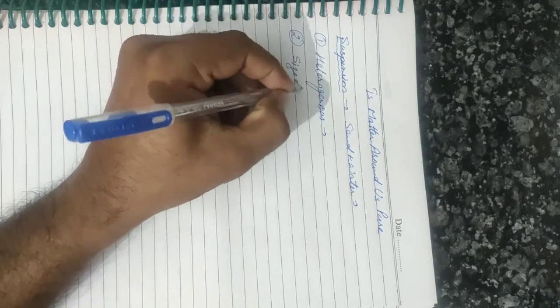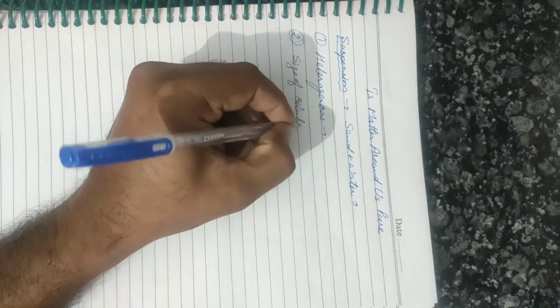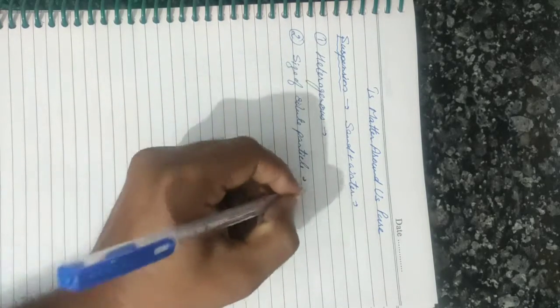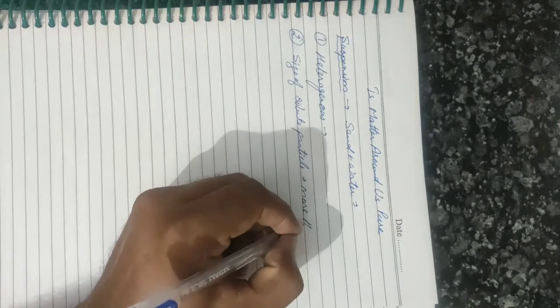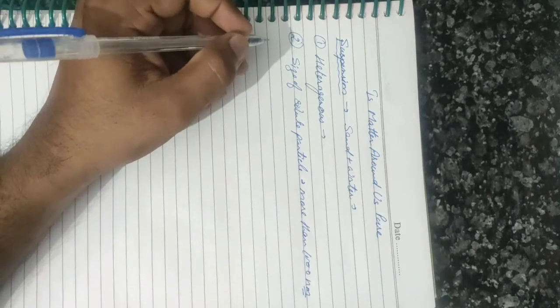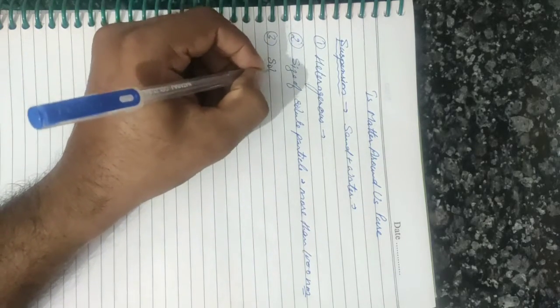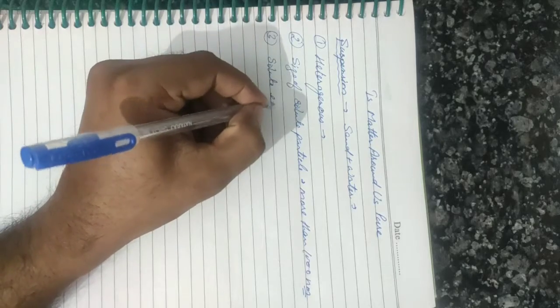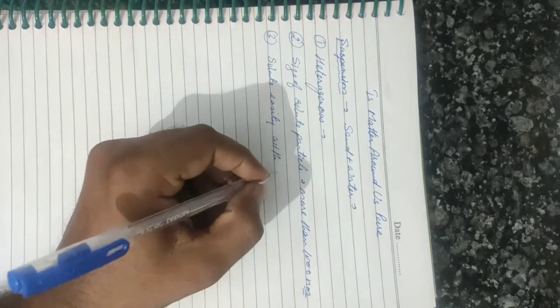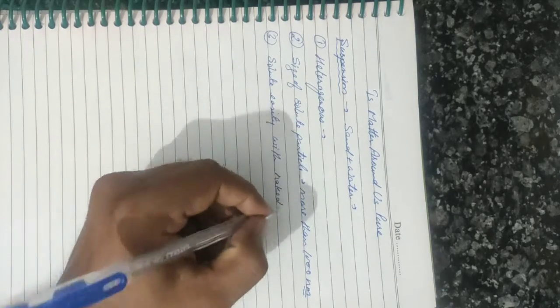Second, the size of the solute particle is more than 1000 nanometer, and the size is large enough so that we can easily see the solute particles with our naked eyes.